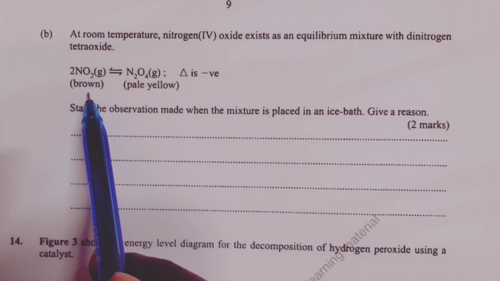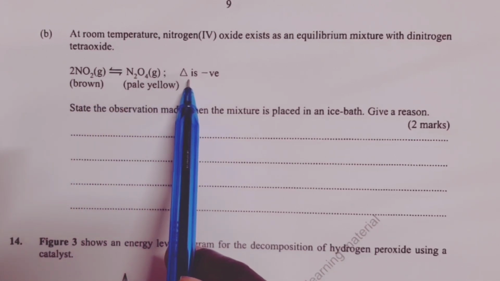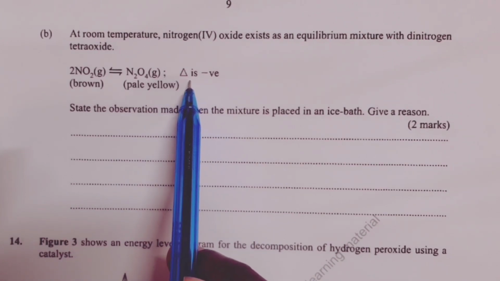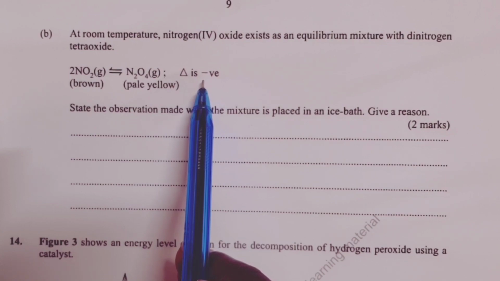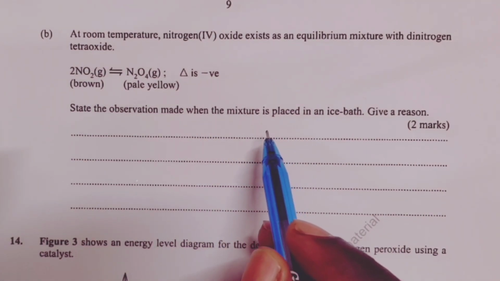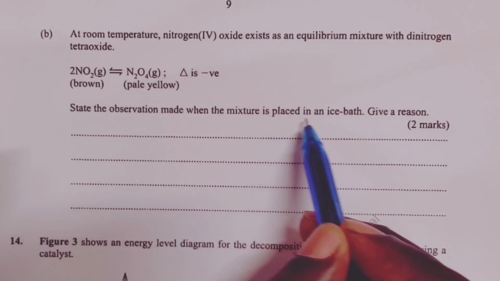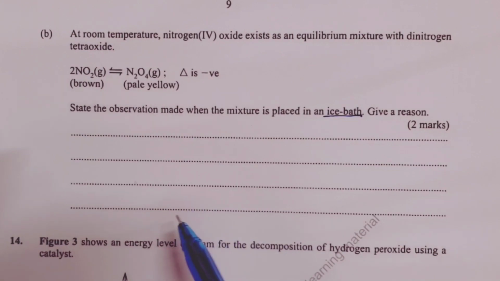The gas is brown, but the dimer is yellow. And of course, the delta H, the enthalpy change for the forward reaction, is negative, meaning it is exothermic. So now we reduced the temperature by placing the mixture in an ice bath, and then we are asked to state and explain the observation.